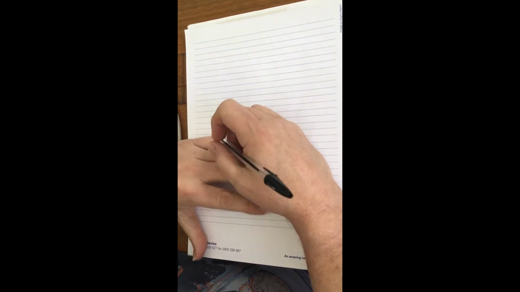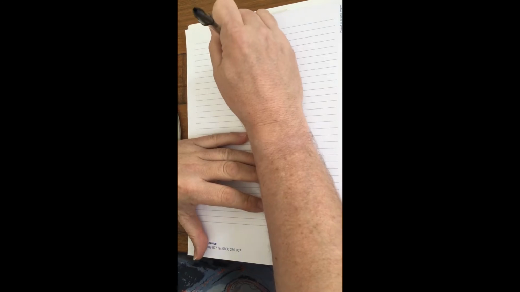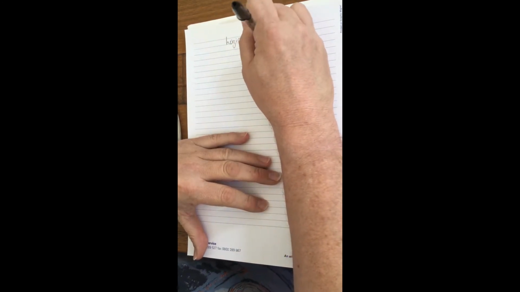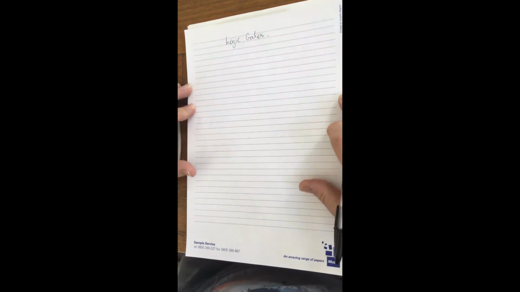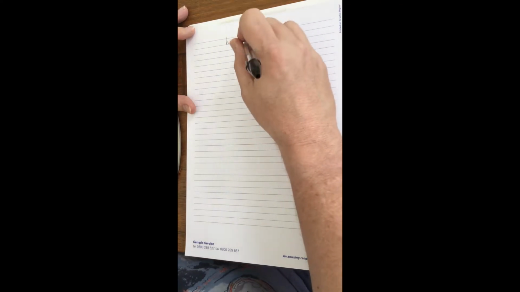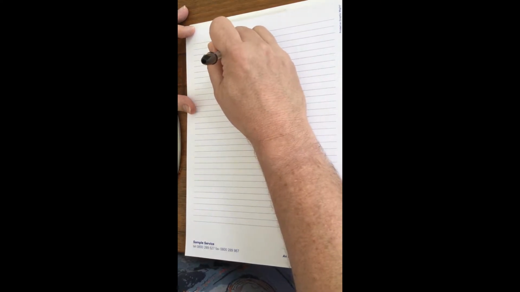Okay, so this is just a little video to try and help you with logic gates. The logic gates we're going to look at, the first one we're going to look at is an AND gate. So an AND gate looks like this.